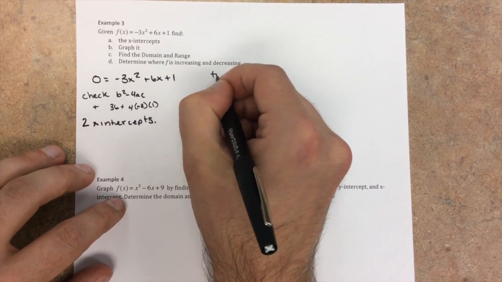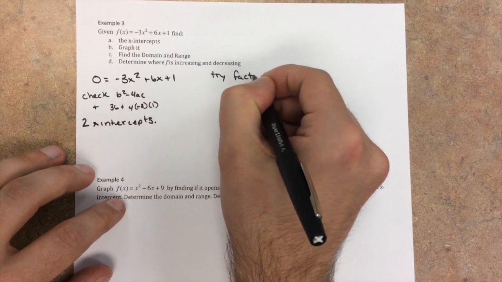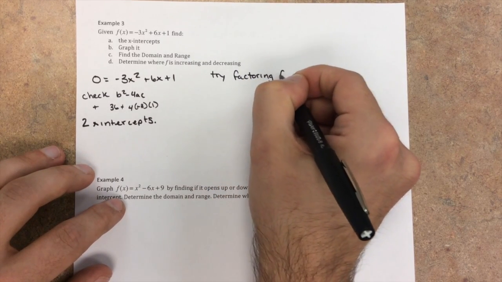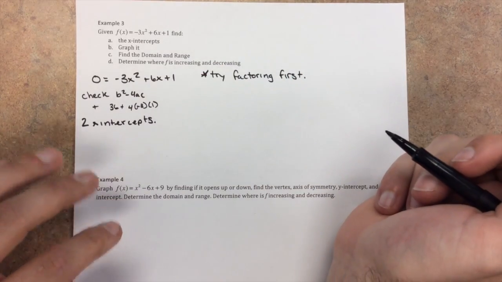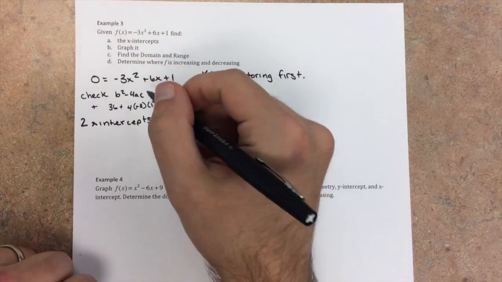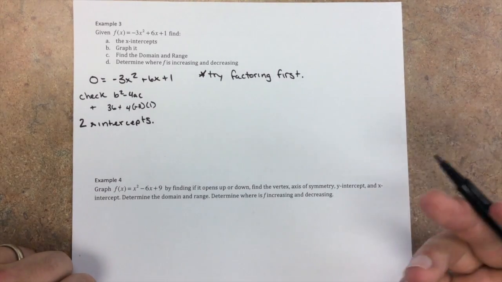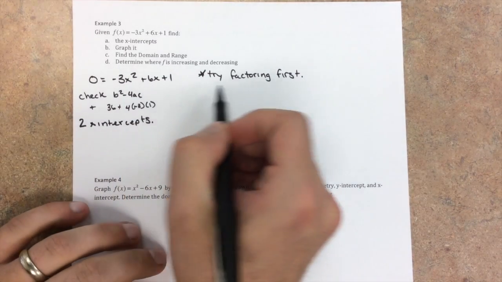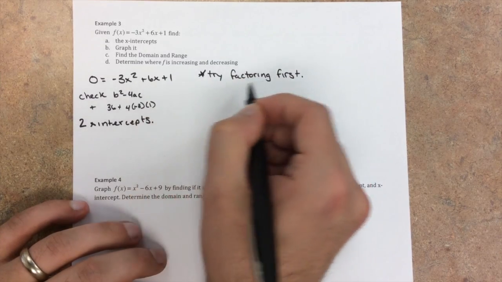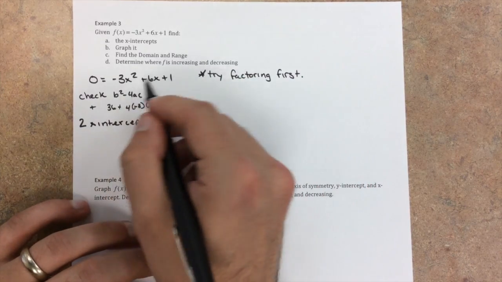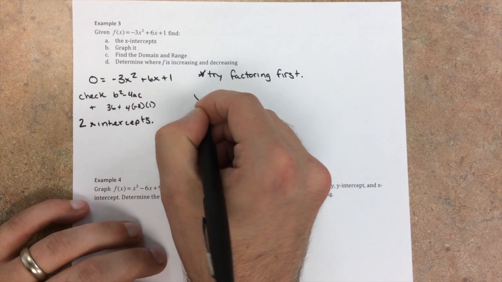So try factoring first before you jump straight to the quadratic formula. If factoring doesn't work, we might complete the square. So with factoring, I'm going to see, okay, negative 3 times 1, nope. So I'm just going to jump straight to the quadratic formula.